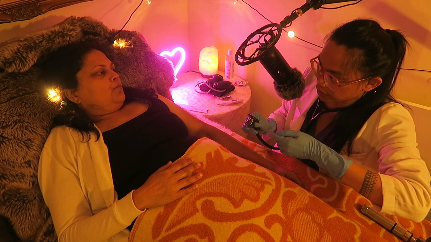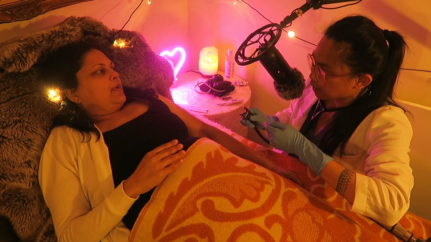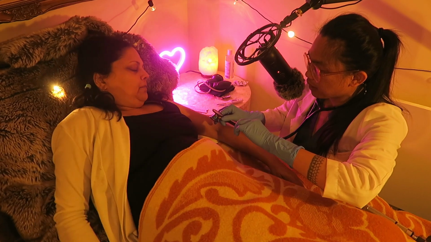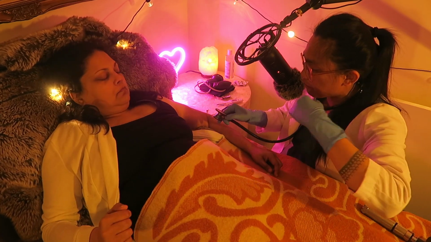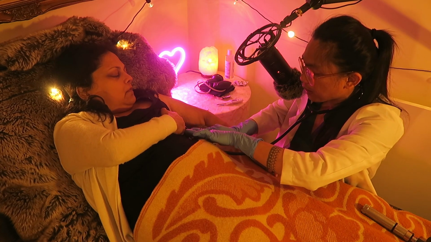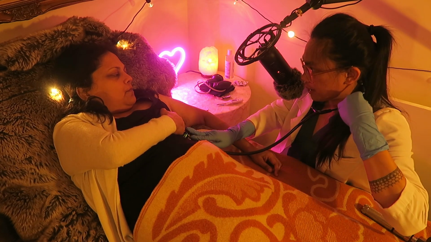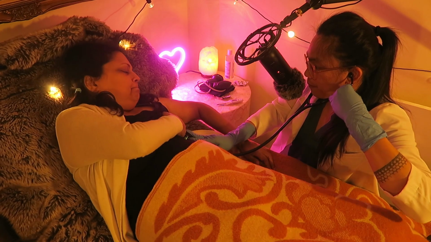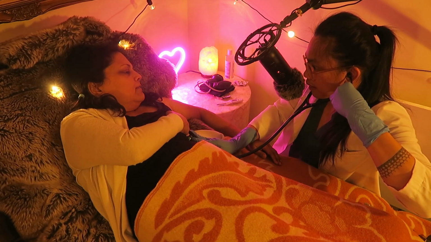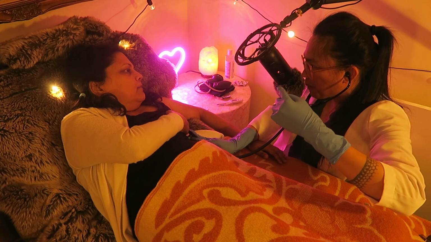Are you able to just turn yourself to the side? Which way, doctor? Towards me. Yeah. Okay, so I just need to place this first into the area. So if you're able to displace your breast tissue again. Okay. And then if you're able now to turn towards me. Yep. Is that okay? A little bit more.